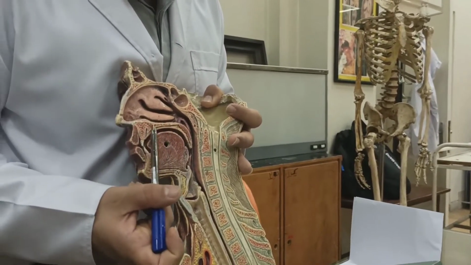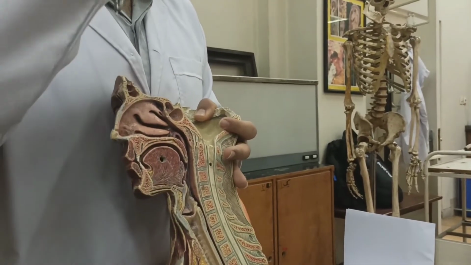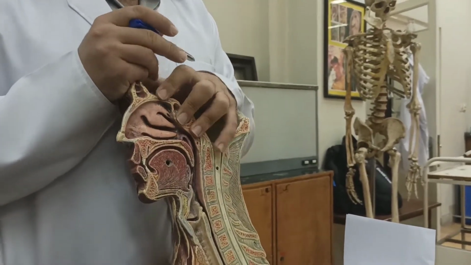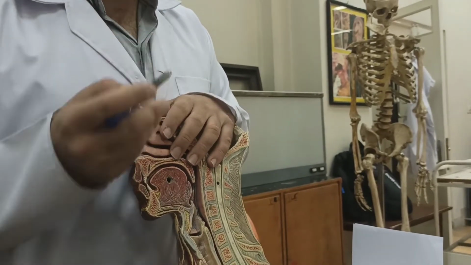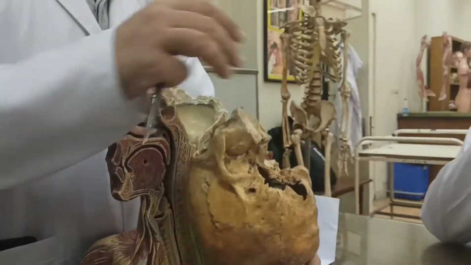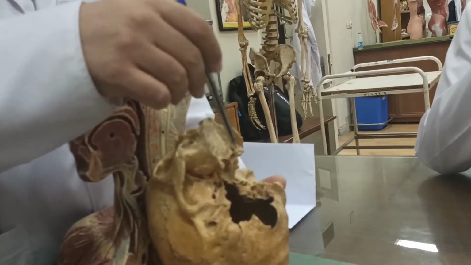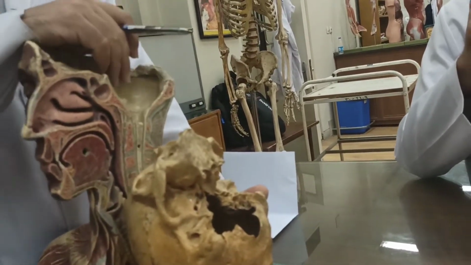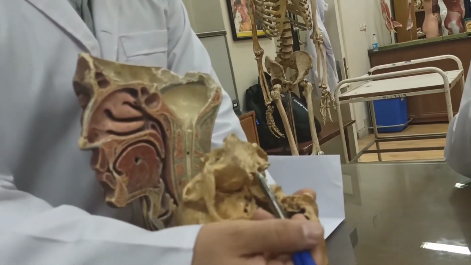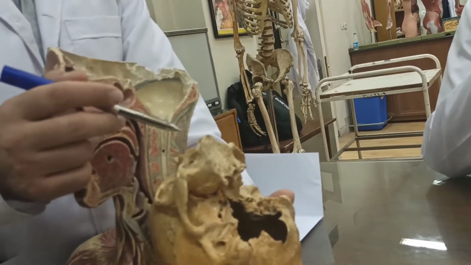Okay, look at this structure. This is the roof of the oral cavity. Which structure actually makes the roof of the oral cavity? Hard palate. Some bones. This is the hard palate. These four bones form the roof of the oral cavity. At the posterior side, you can see the palatine bones, and at the anterior side, you can see the maxillary bones.